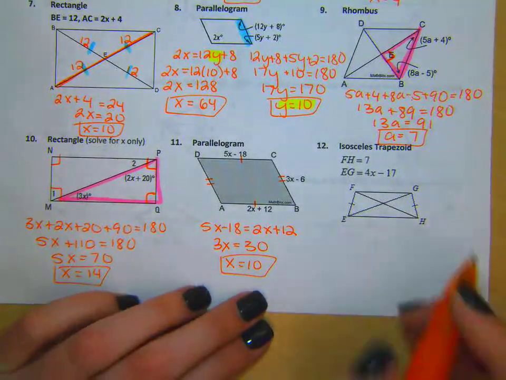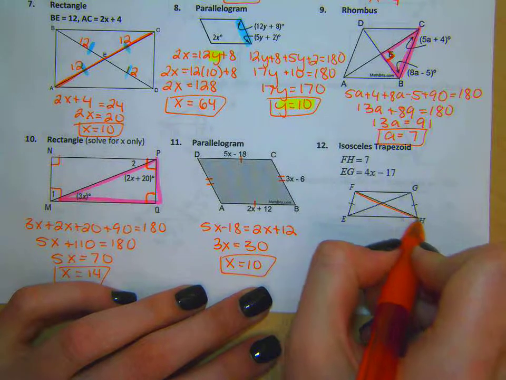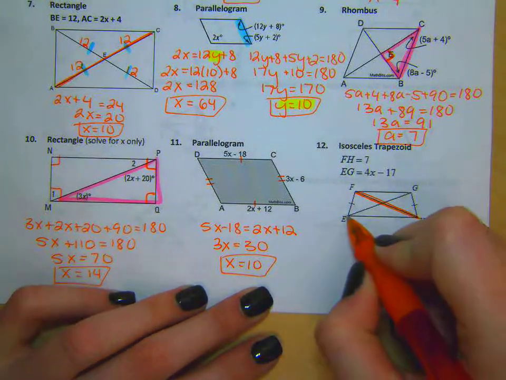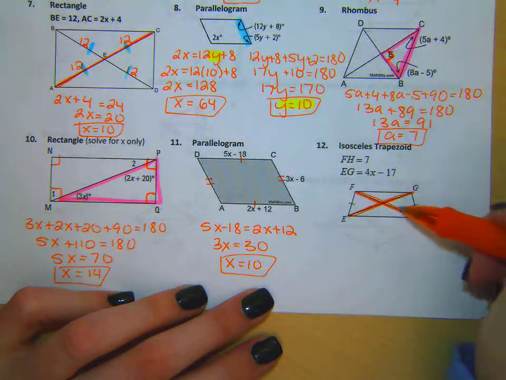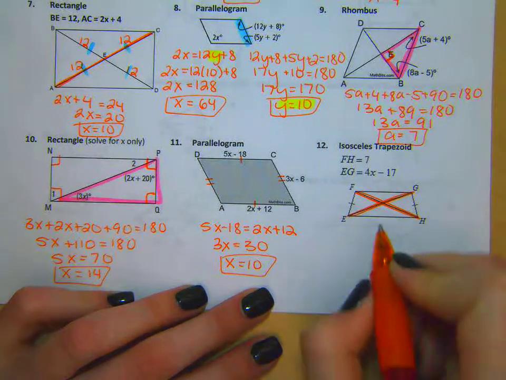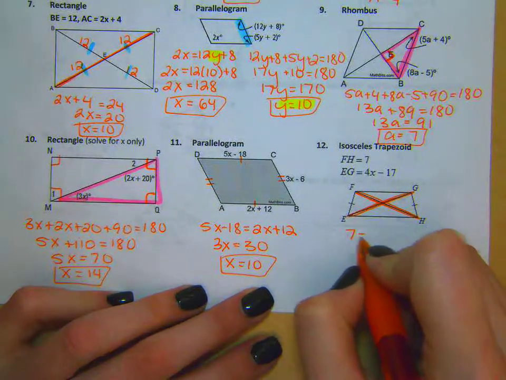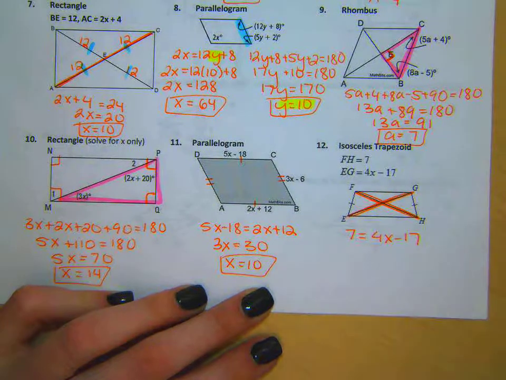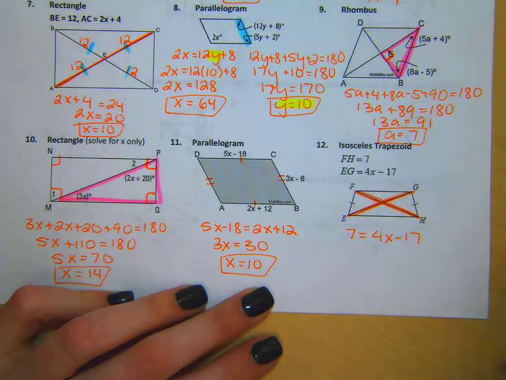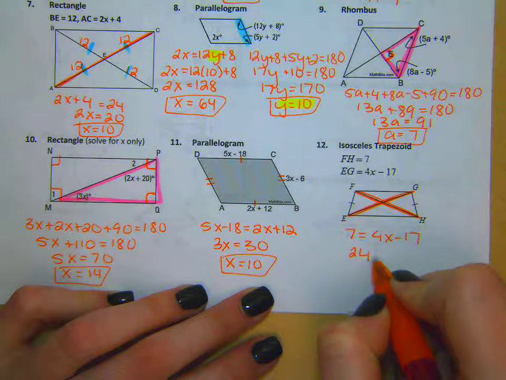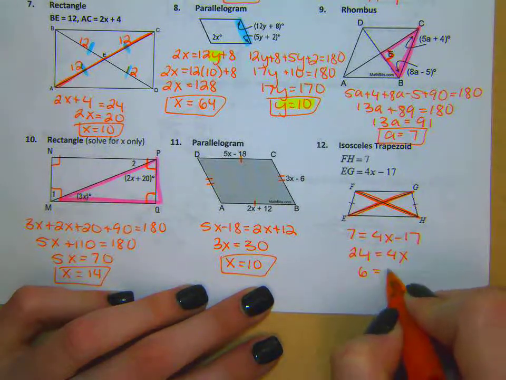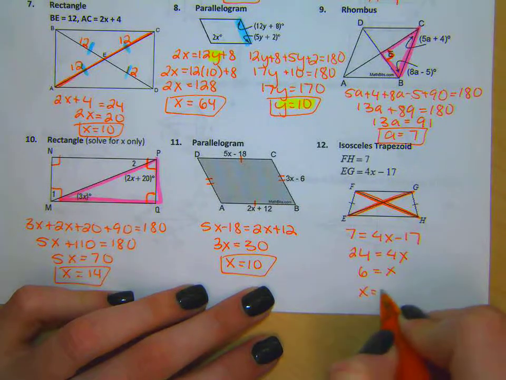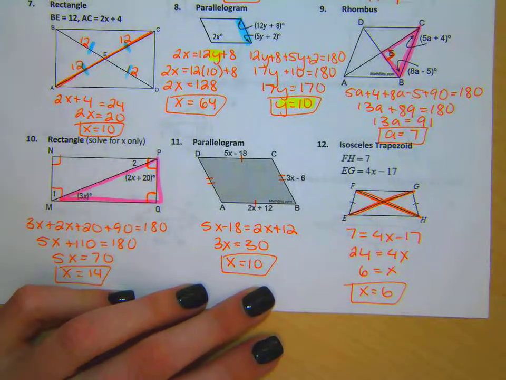All right, our isosceles trapezoid. We are told that FH, this whole thing, is 7, and EG is 4x minus 17. One of the properties of the isosceles trapezoid is that the diagonals are congruent, meaning I can set those values equal to each other. So 7 is going to equal 4x minus 17. If we add 17 to both sides, we get 24 equals 4x. Divide both sides by 4, 6 equals x. And then I can just reflect that and say x equals 6.